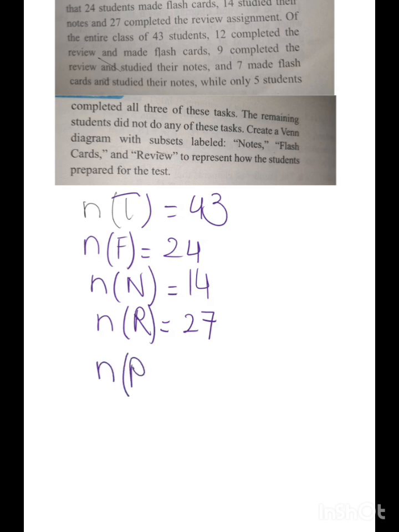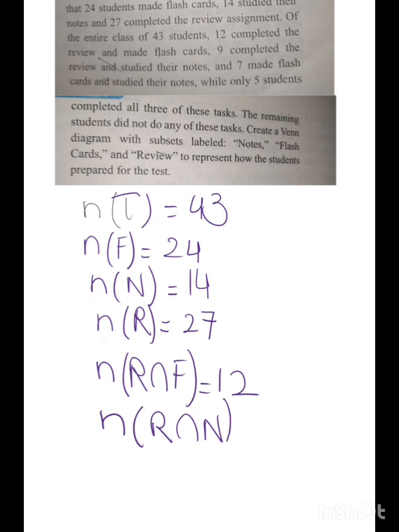So R intersection F, those who made both of them, how many? 12. So you can see in the question. Then there are 9 that completed review and studied their notes as well. So review intersection N, how many? 9.